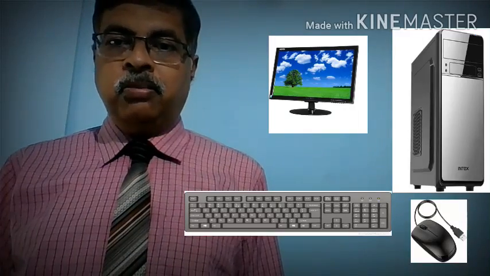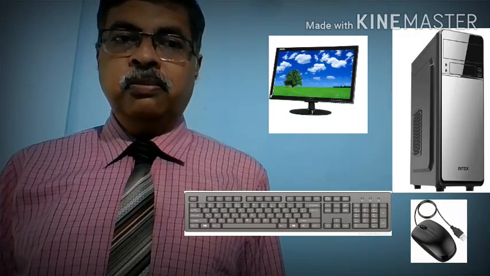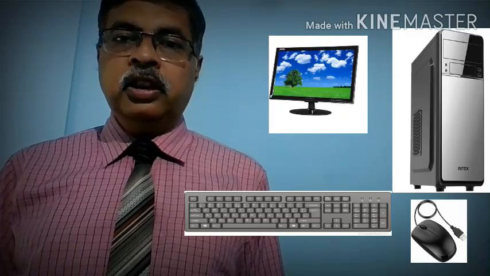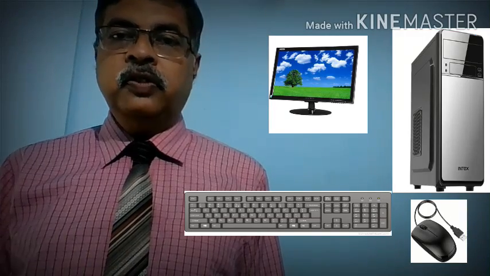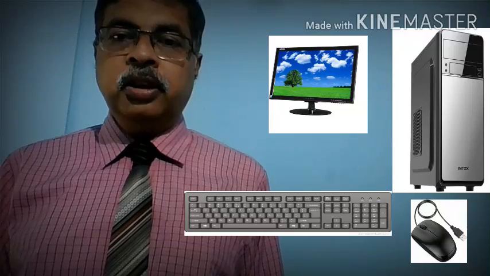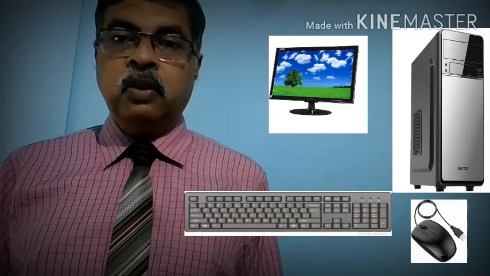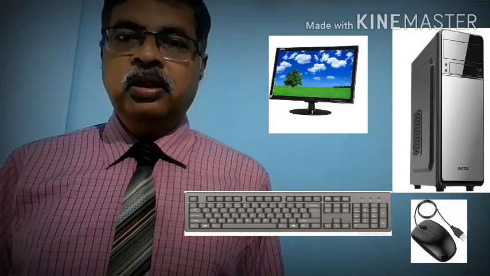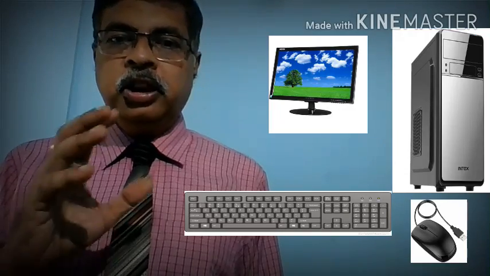The 4 main parts of a computer are this: monitor, keyboard, mouse and CPU. You can't have a desktop computer without these 4 main parts. Have you ever seen a computer without a mouse, without a monitor, keyboard, CPU? It's impossible. So if you have a desktop computer, these 4 parts will always be there.